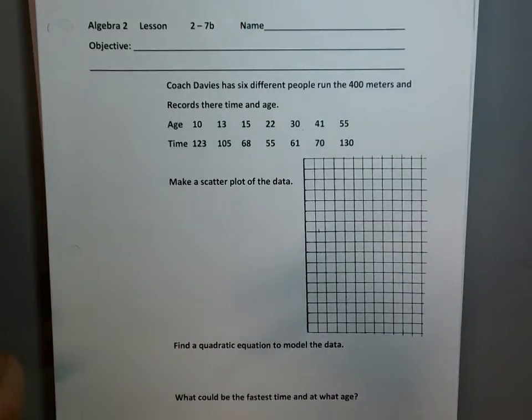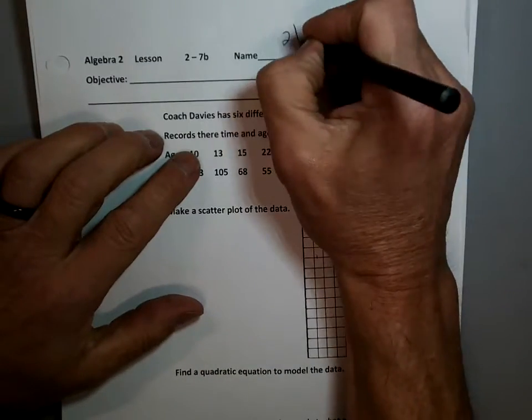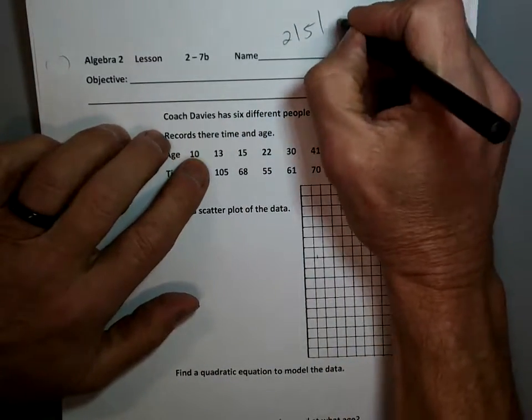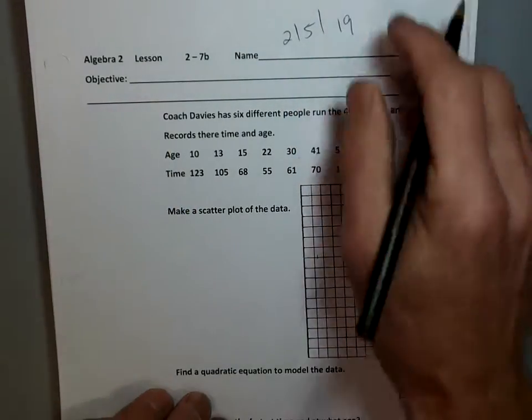So today, 2/5/19. Jace, I knew you'd like this problem, right?